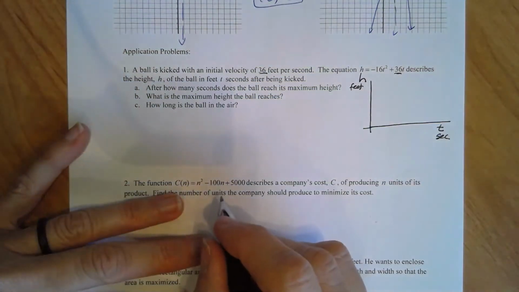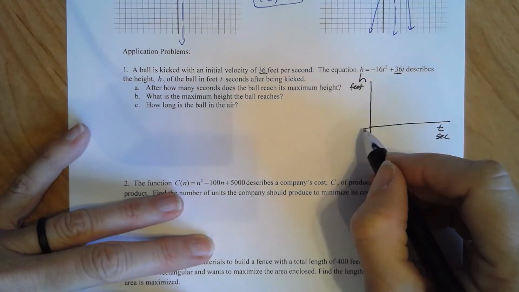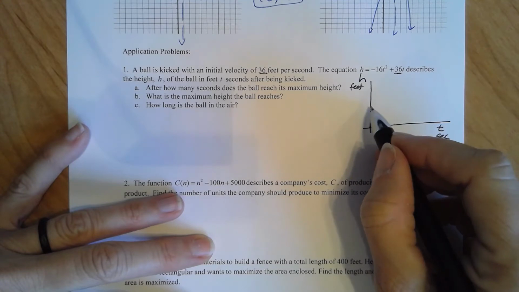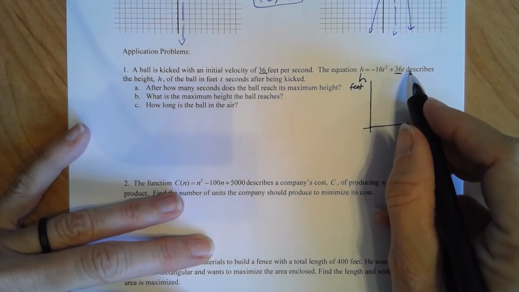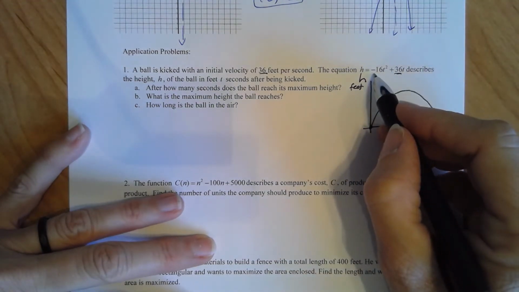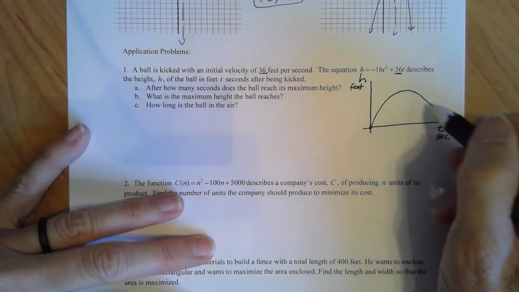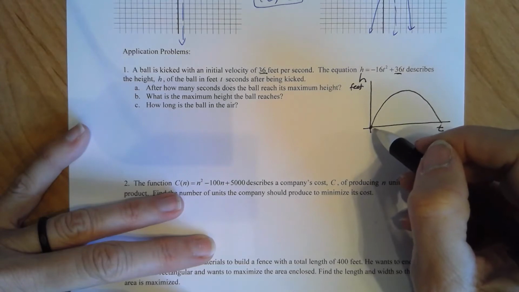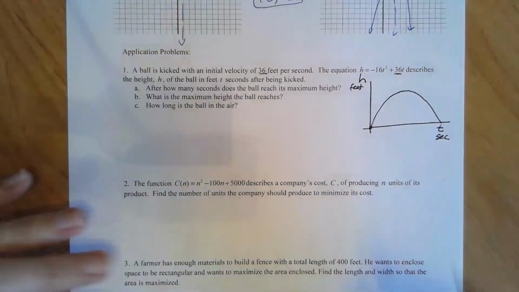Now, looking at this equation, you should know if the ball is kicked from the ground or off the ground. Well, because there's no plus a constant, you know it's going to be kicked from the ground and it's going to go up and come back down. How do I know that? Because a is negative. Negative a means the parabola opens downward. And again, since there is no plus a number, you know you're going to be on the ground when you kick it. So let's look at part A.